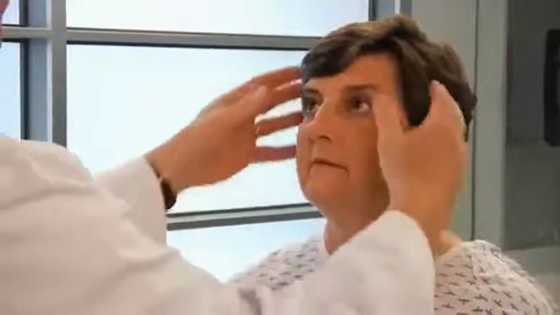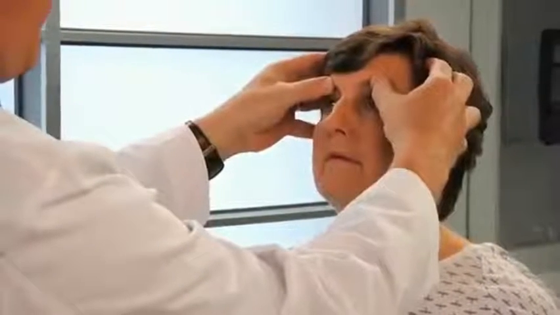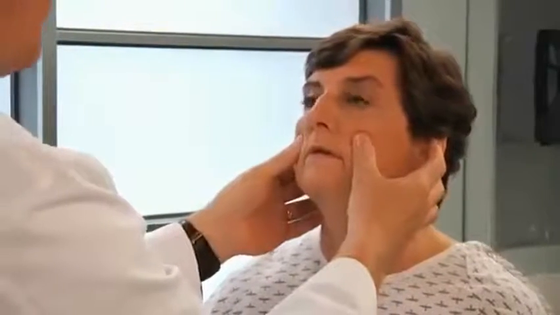Conclude your examination of the nose by palpating for sinus tenderness. Press on the frontal sinuses from under the bony brows, avoiding pressure on the eyes. Then press up on the maxillary sinuses.